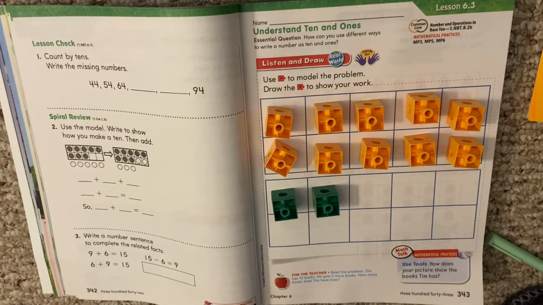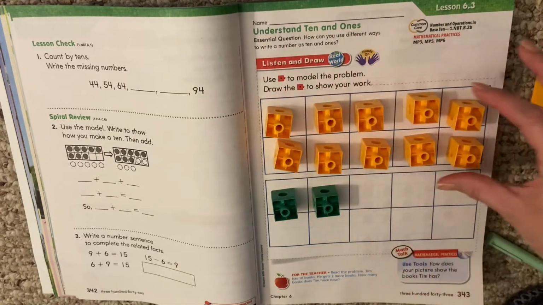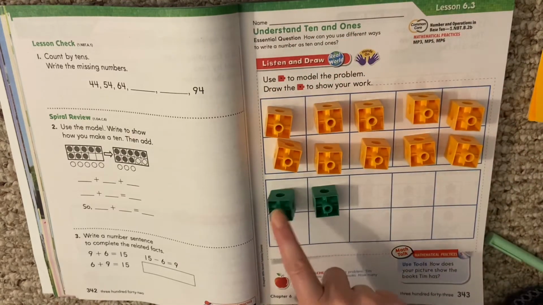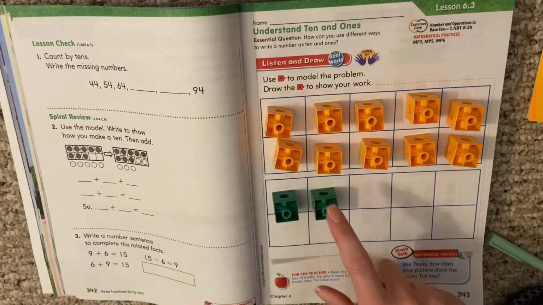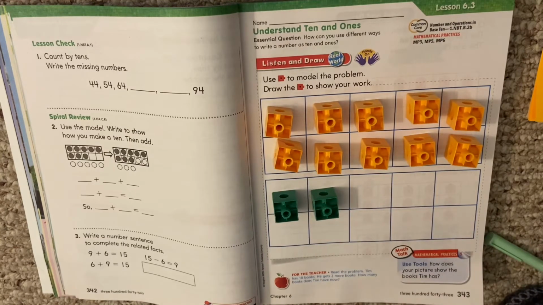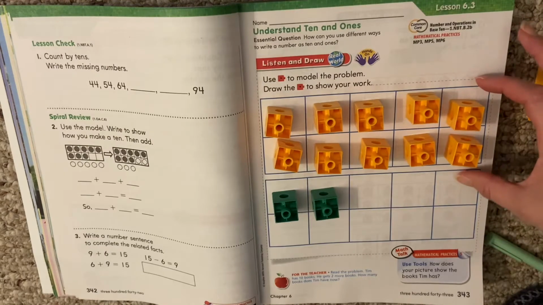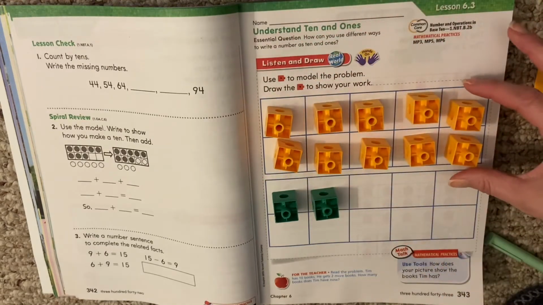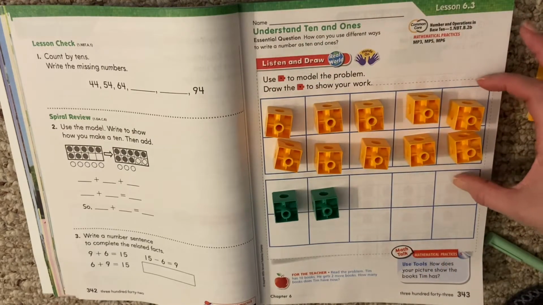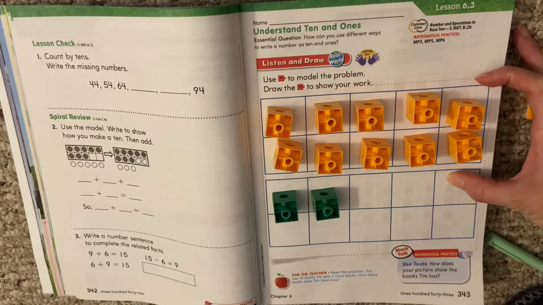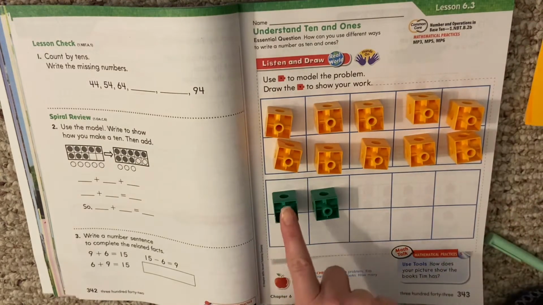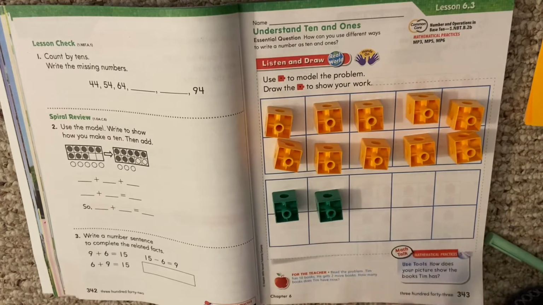Well, today we want to be able to count on from 10. So after we have 10, 11, 12. So Tim has 12 books. We don't need to count these again because once we know that's filled up and that equals 10, we count on from 10. 10, 11, 12. So Tim has 12 books.